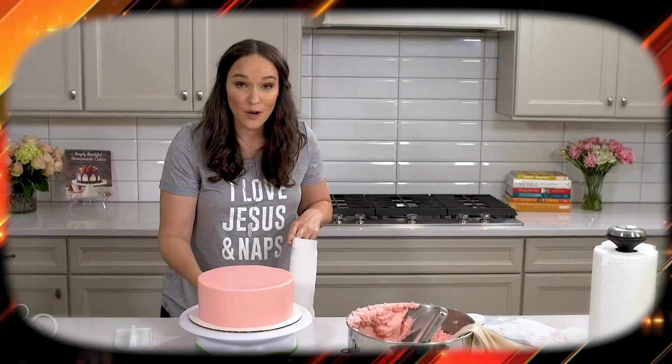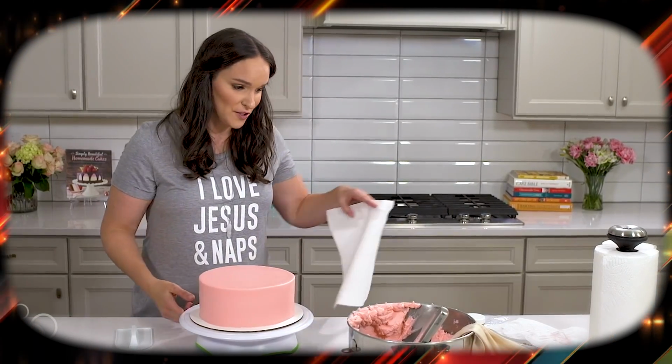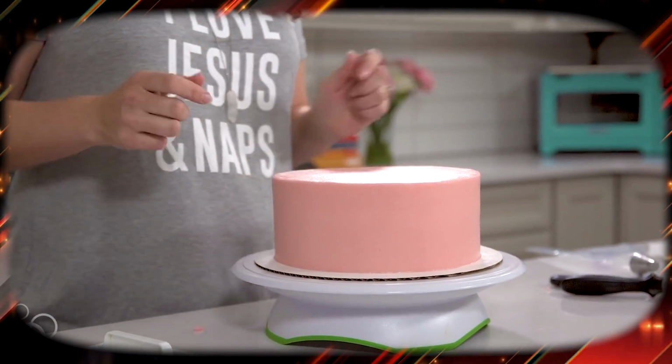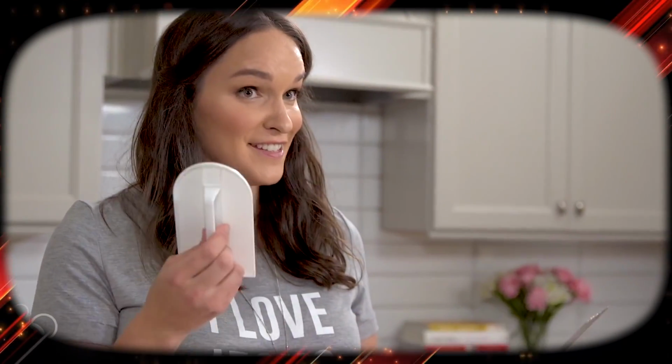Now you can really keep going with this as much as you want to. This frosting, if you're using my American buttercream, it is a crusting buttercream. So make sure you're happy with the sides before you move on from this to this.